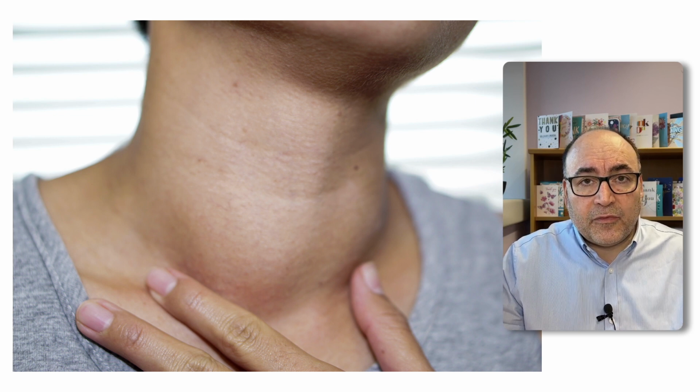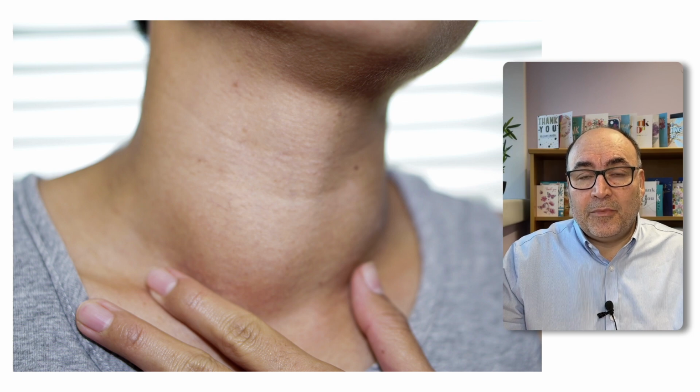And the best thing is just for me to show you this. So let's have a look at the examination of the thyroid in a bit more detail.